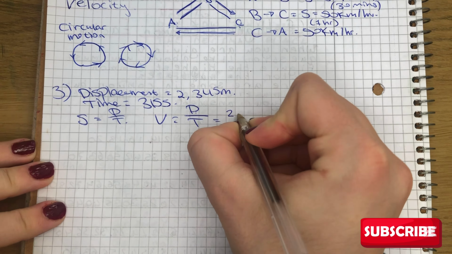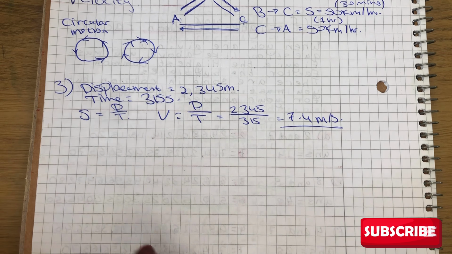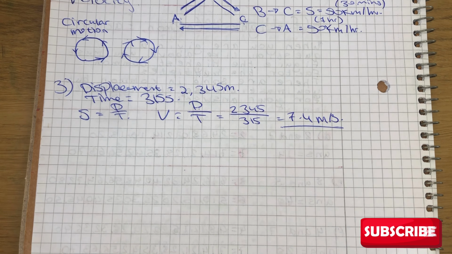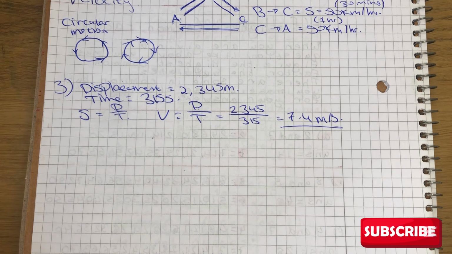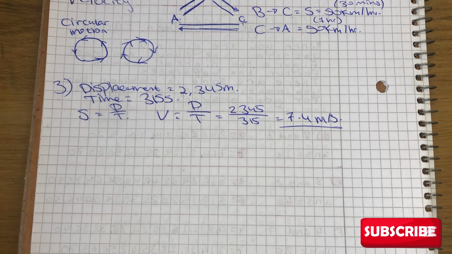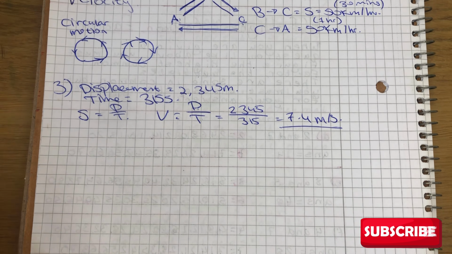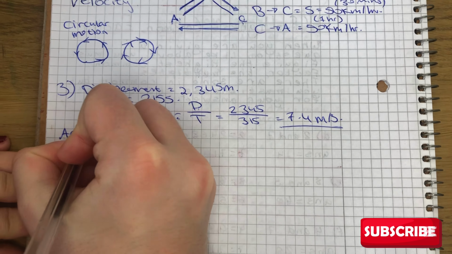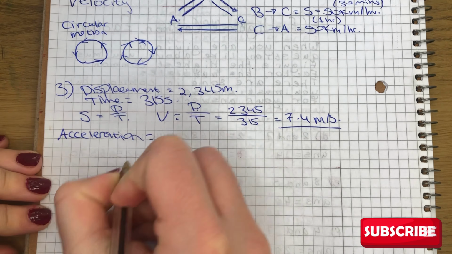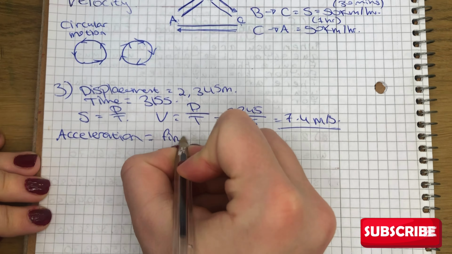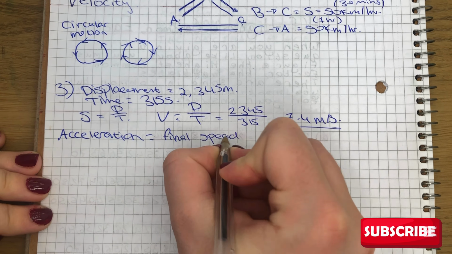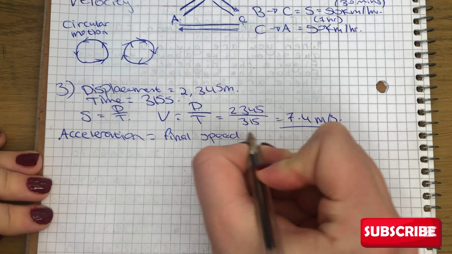Say you are asked to find the acceleration. In this case, the acceleration is always in a straight line. You would use accelerate to refer to an object that is increasing in speed. Now, to find the acceleration, the formula is the final speed take away first speed, all over time taken.